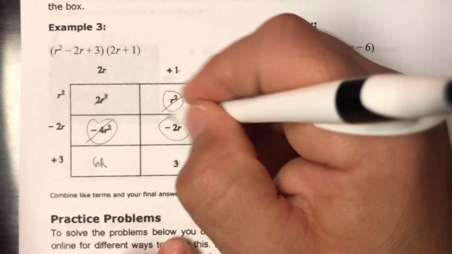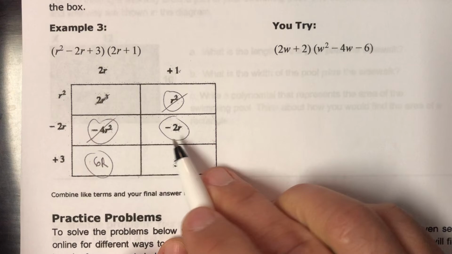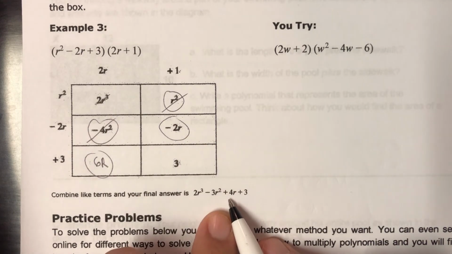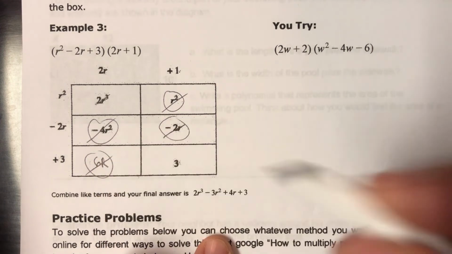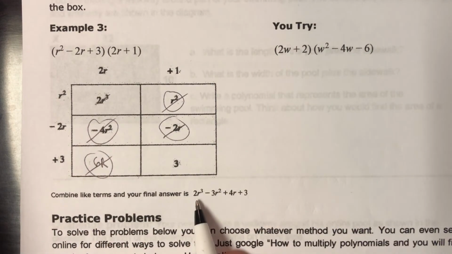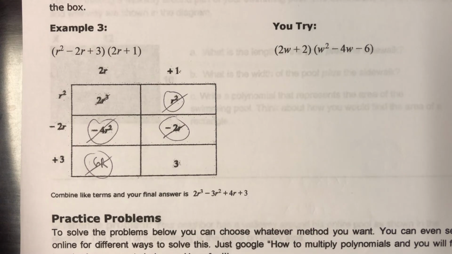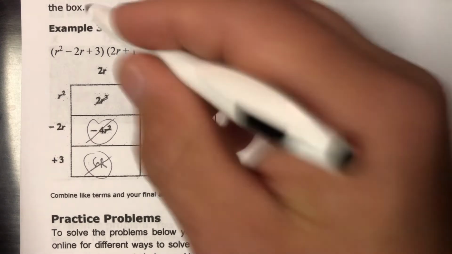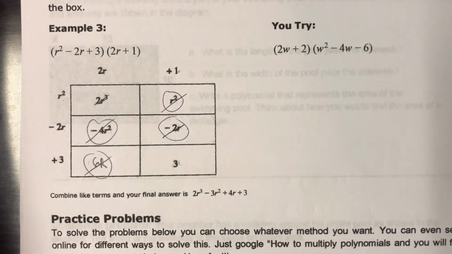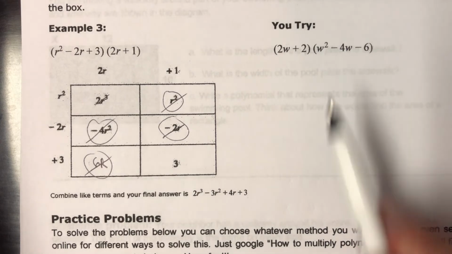And then you have this one and this one. So negative 2r plus 6r is going to be positive 4r. You use those. And then the last number left is 3. So this is your answer. Okay? If you're not clear, go back and rewatch this part of the video. Okay, now pause the video and try this one on your own.